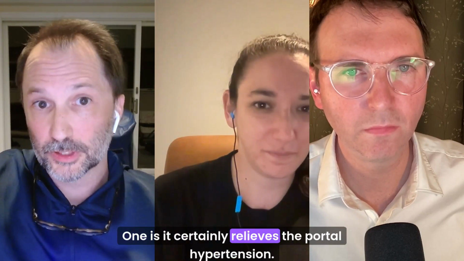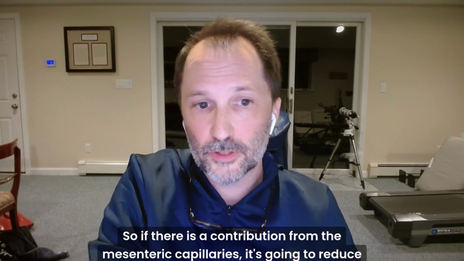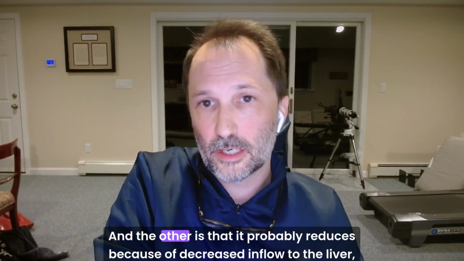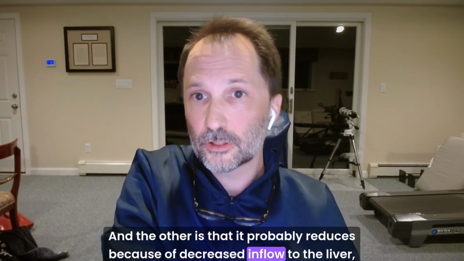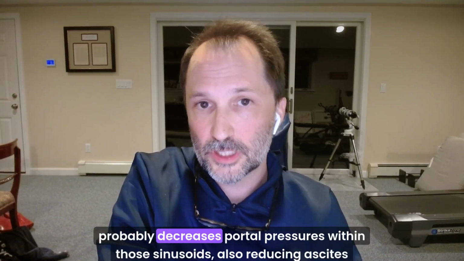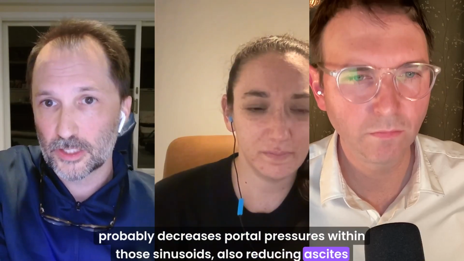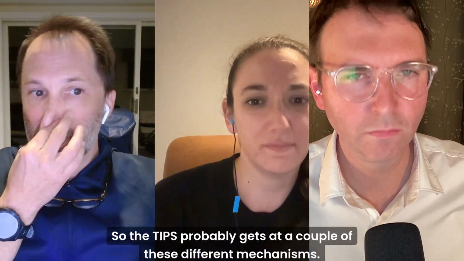One is it certainly relieves the portal hypertension. So if there is a contribution from the mesenteric capillaries, it's going to reduce that. And the other is that, because of decreased inflow to the liver, it probably decreases portal pressures within those sinusoids, also reducing ascites formation. So the TIPS probably gets at a couple of these different mechanisms.